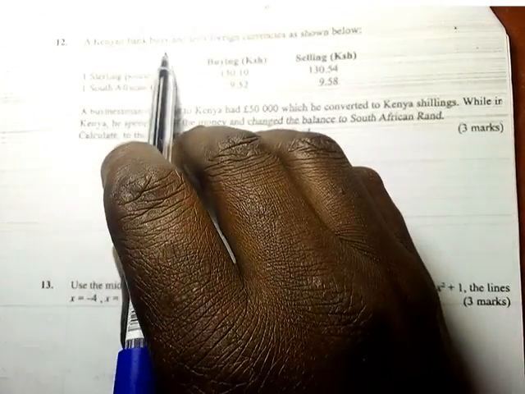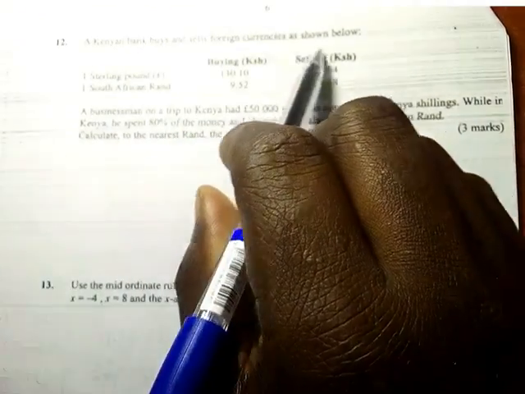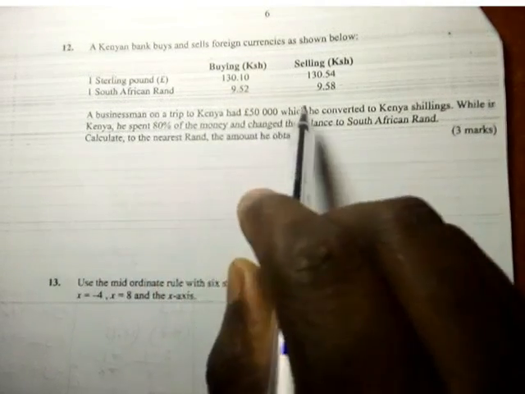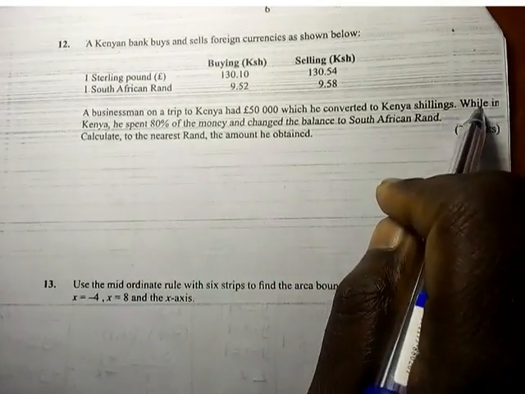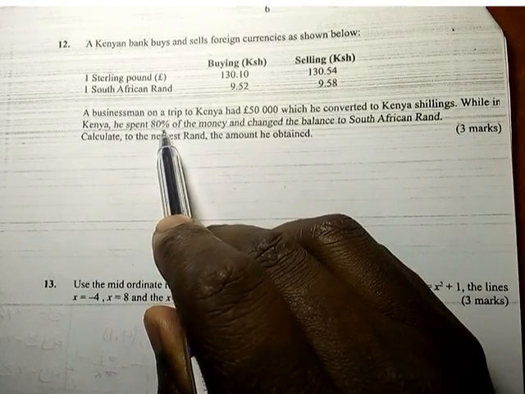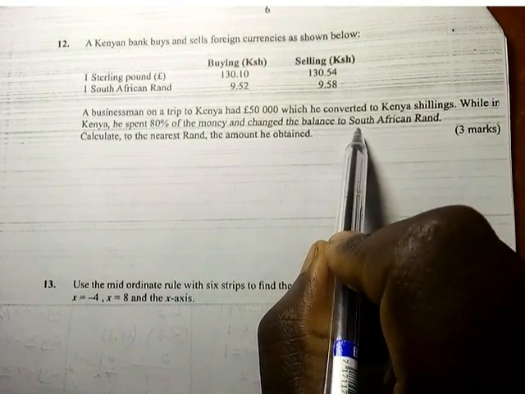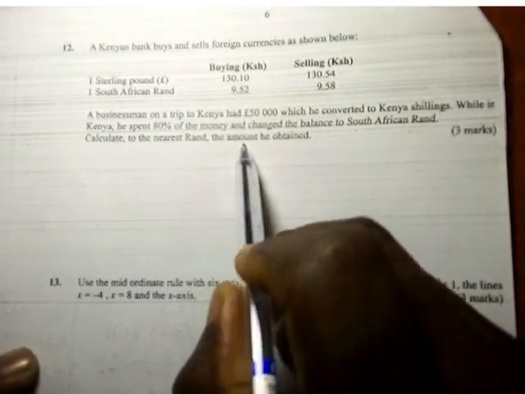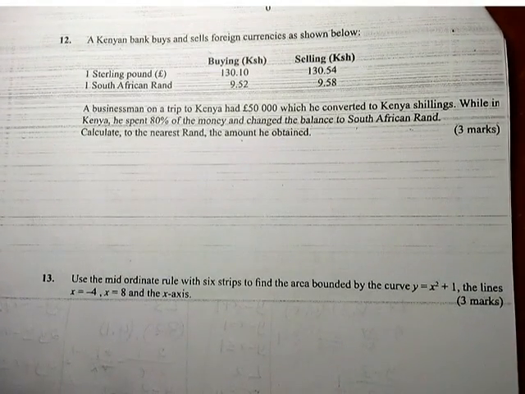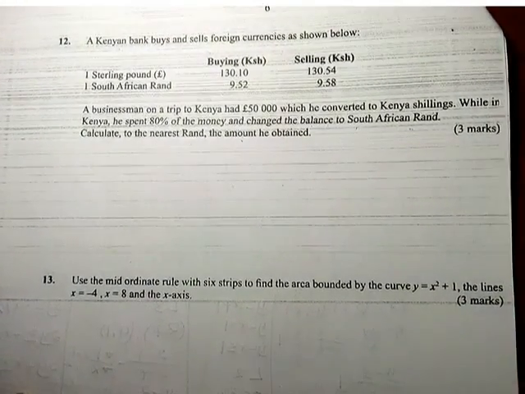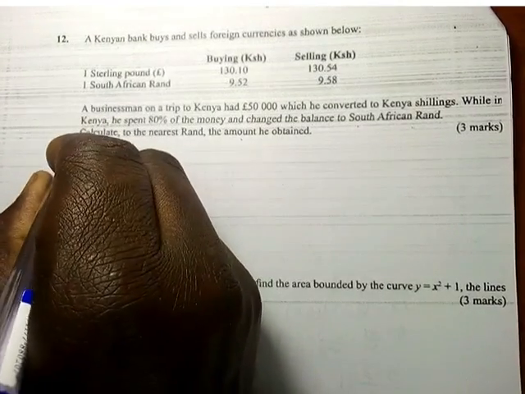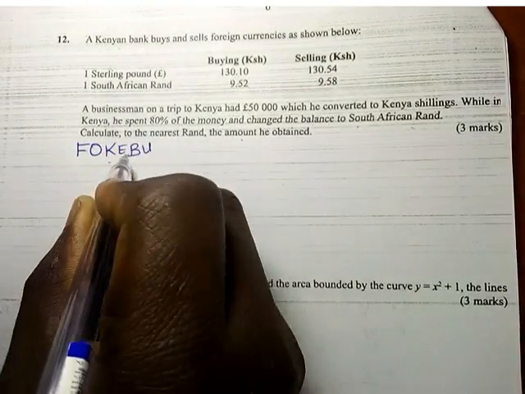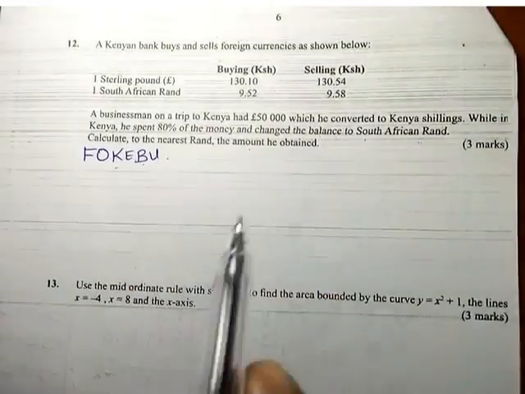A Kenyan bank buys and sells foreign currencies as shown. A businessman on a trip to Kenya had this, which he converted to Kenya shillings. While in Kenya, he spent 8% of the money and changed the balance to South African rand. Calculate to the nearest rand the amount he obtained. That's very simple. Because he's a foreigner coming to Kenya, we use foreign to Kenya, we use buy. For this, we are going to use the column for buy.